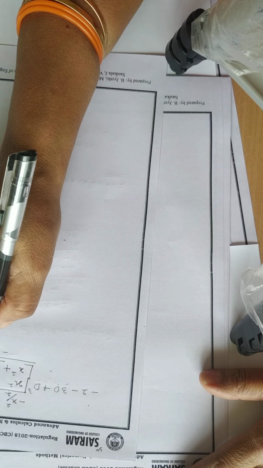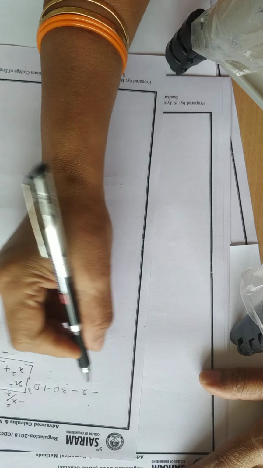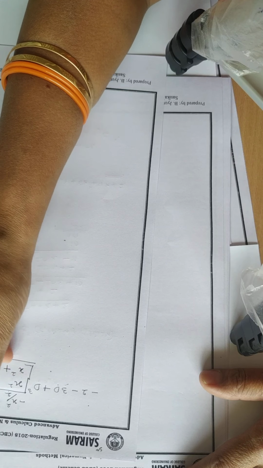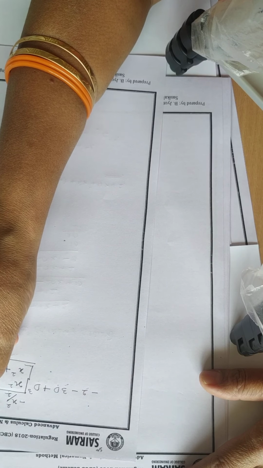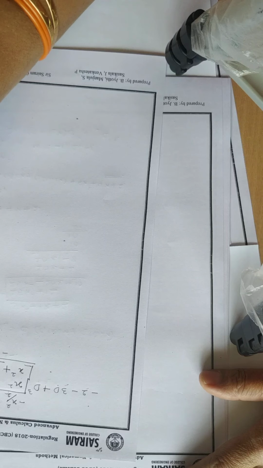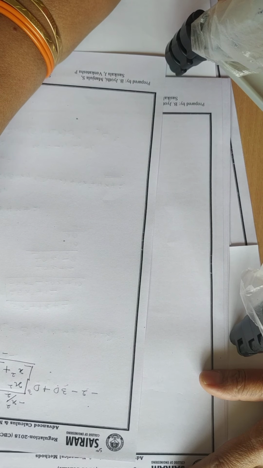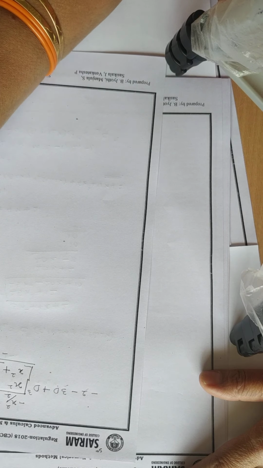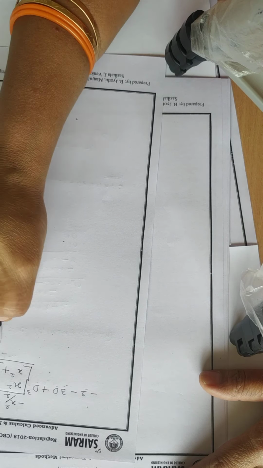Now to get the minus of 3x, let us multiply this with plus 3x. Since 2 is not required, let us divide this by 2. So 3x by 2, that is minus 2 multiplied with 3x by 2, if we do, we get the answer as minus 3x.